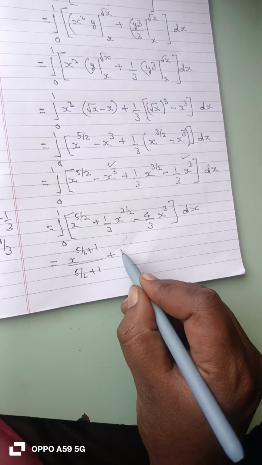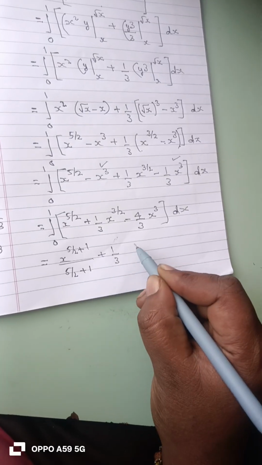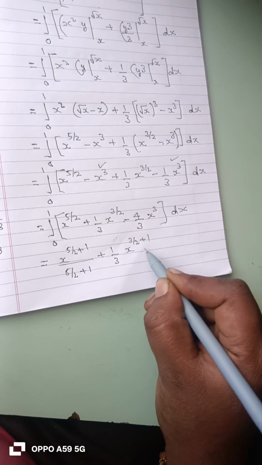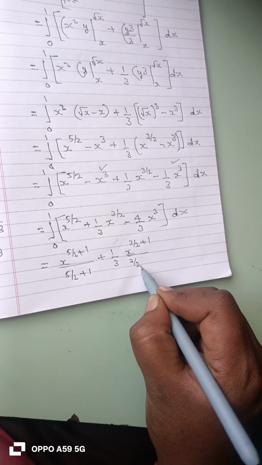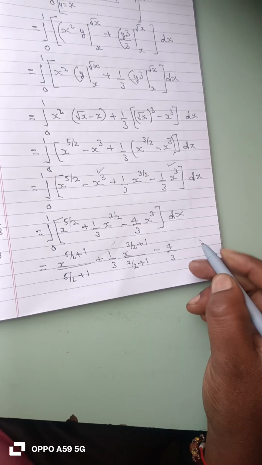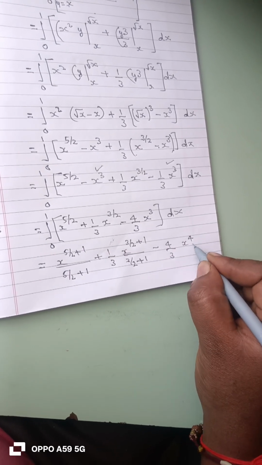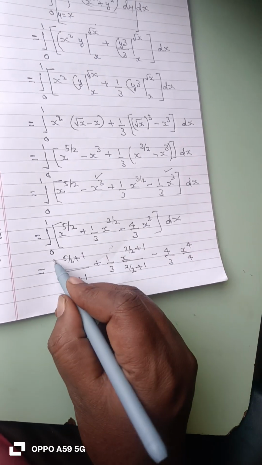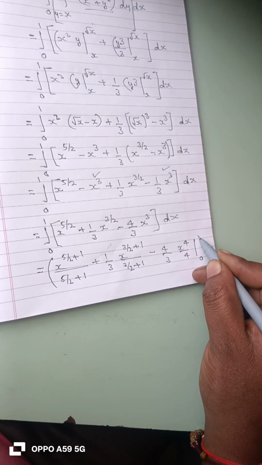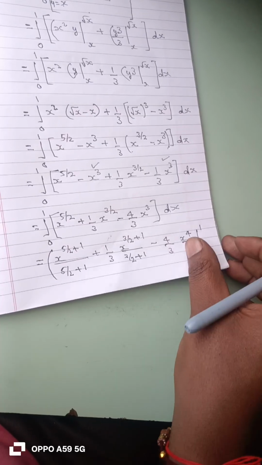Next plus 1 by 3 x to the power of 3 by 2 plus 1 divided by 3 by 2 plus 1, minus 4 by 3 x to the power of 4 divided by 4. For this entire thing the limit will be from 0 to 1.